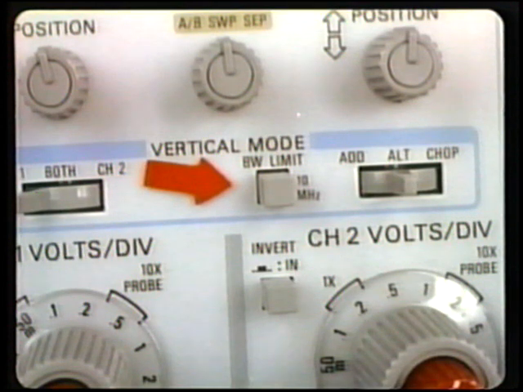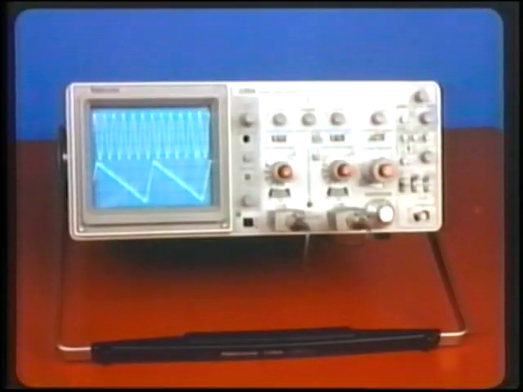The bandwidth limit button in the second block will filter out all signals above 10 megahertz. This is useful for filtering high-frequency noise. The remaining controls are for dual trace and delayed sweep operation. Delayed sweep operation is an advanced technique.